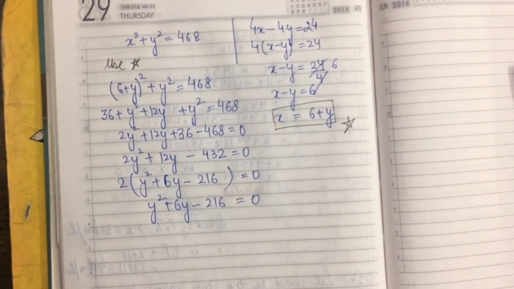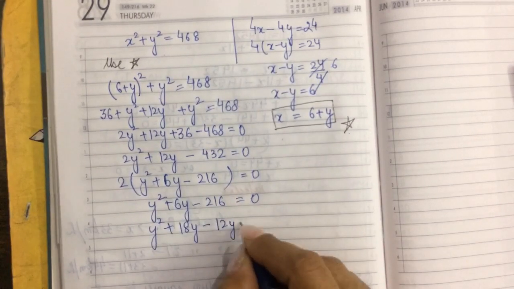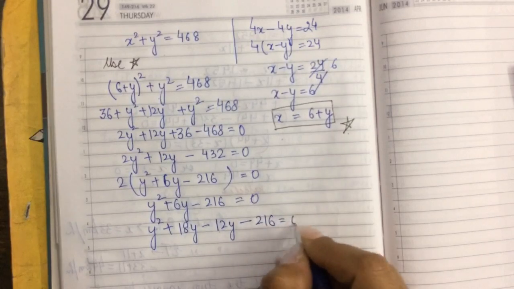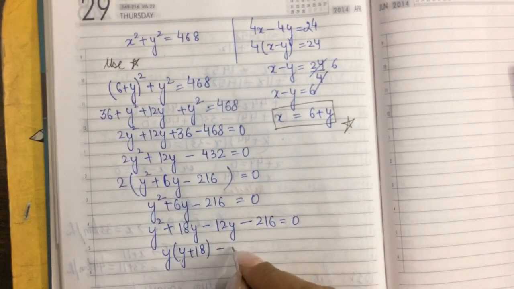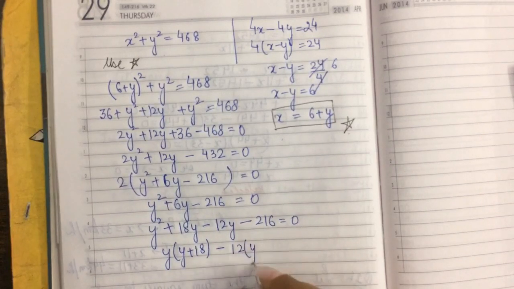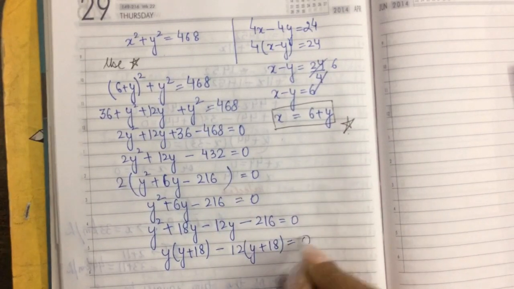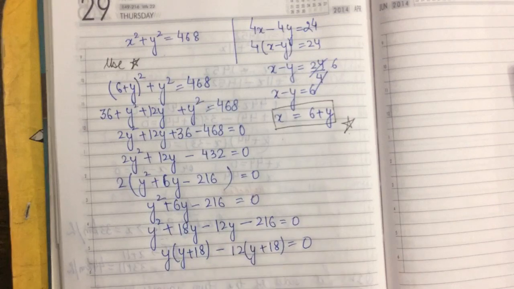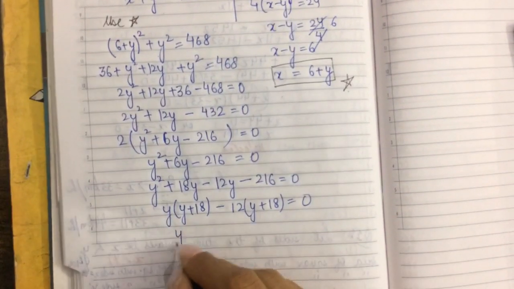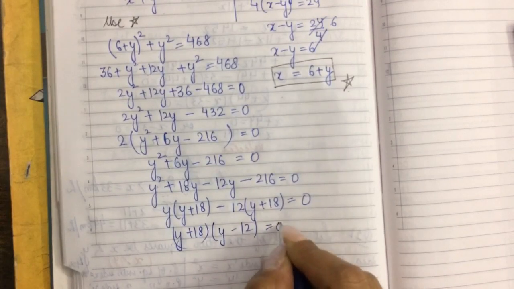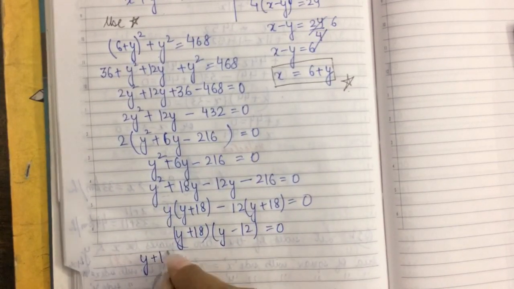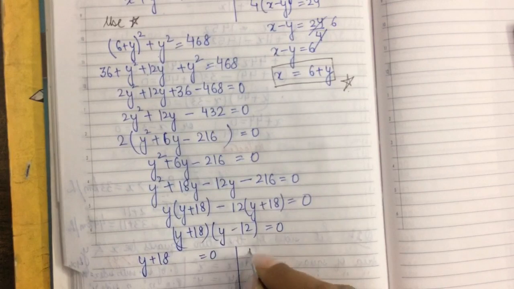So this is the quadratic equation I obtain. I'm going to split the middle term and obtain the value for the variable y. After splitting, we factorize the pairs, the first pair and the second pair. From here I will be able to obtain two linear factors, and from the linear factors I will be able to obtain the value of the variable.